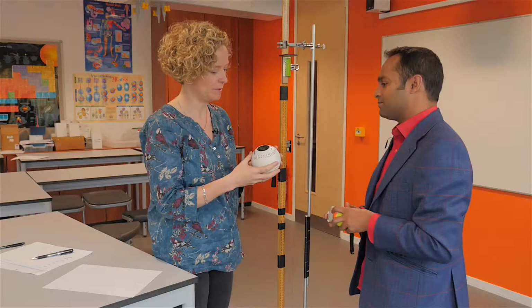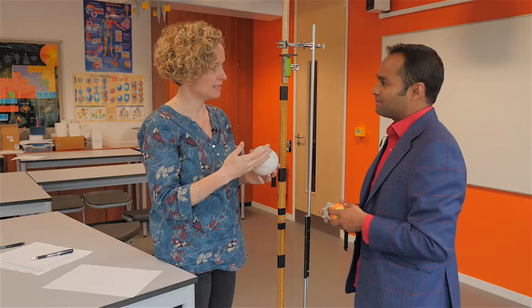So I guess students might suggest that you use this to take a whole bunch of readings from the same height, take an average, and use that average to calculate g. Yes, and they probably would, but it's always much better to take lots of data and then analyse that data, eliminate any anomalies, and then take an average.